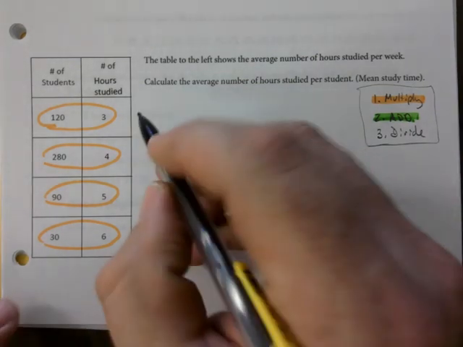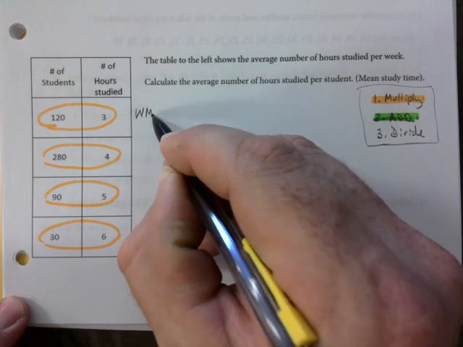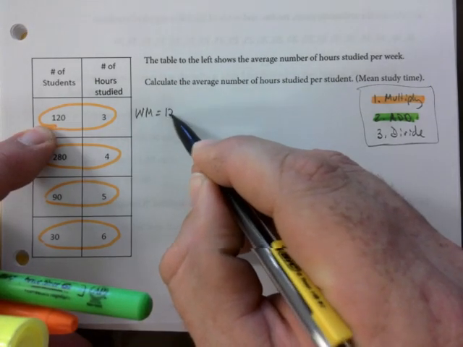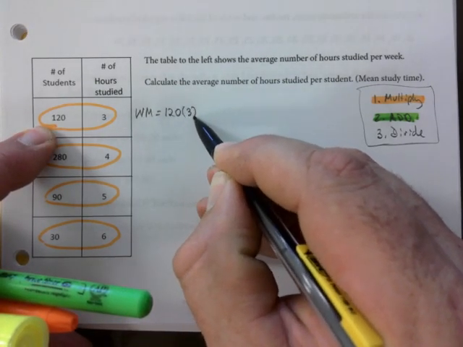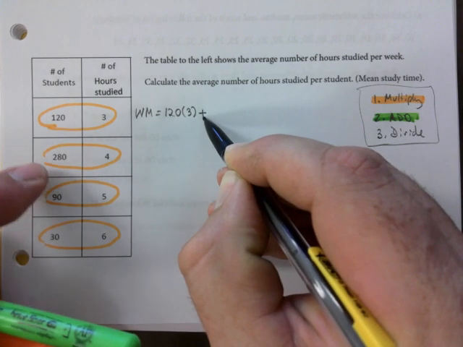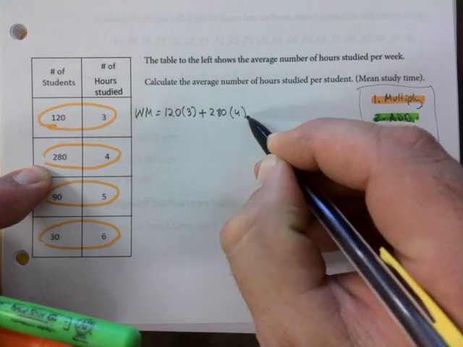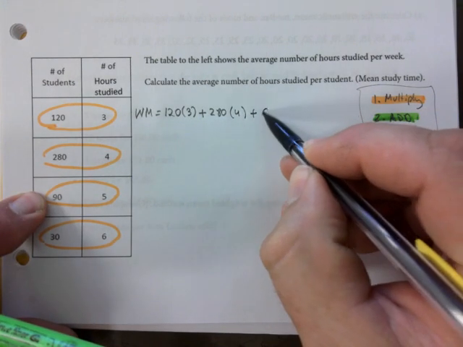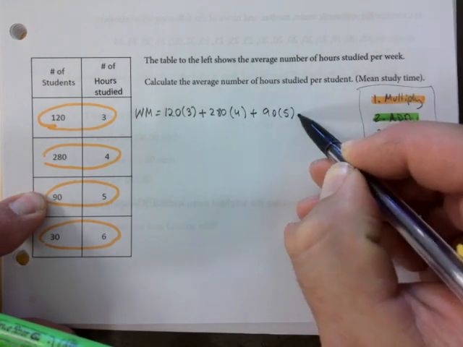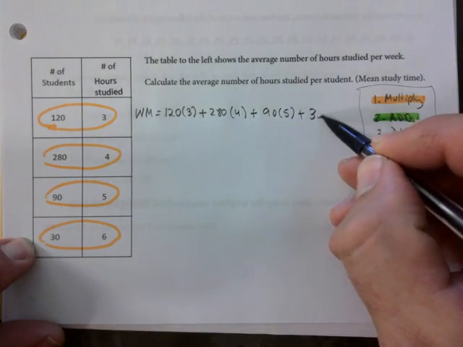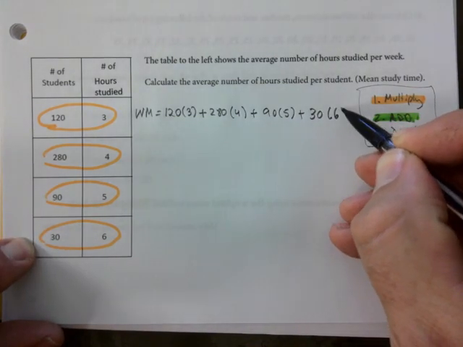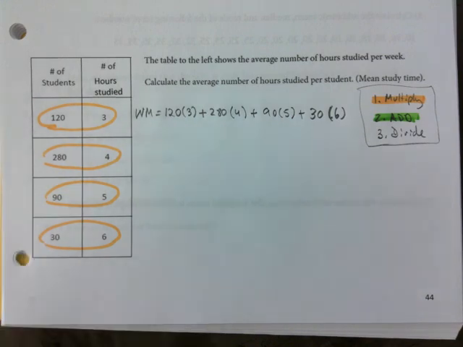So let's write this down. Weighted mean is 120 times 3 plus 280 times 4 plus 90 times 5 plus 30 times 6. Voila, you're done.